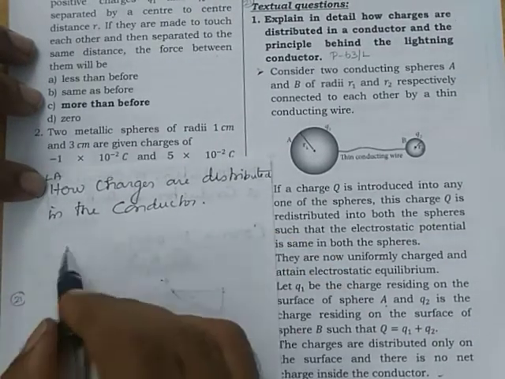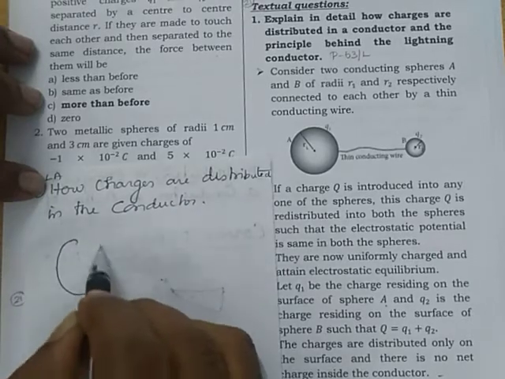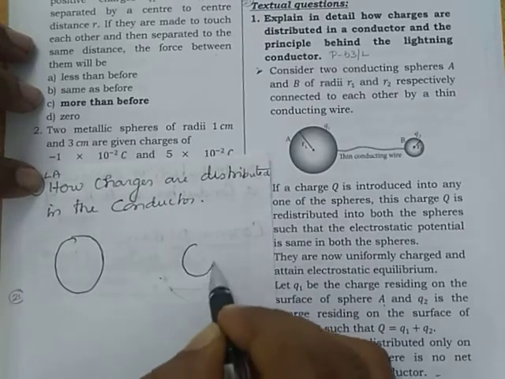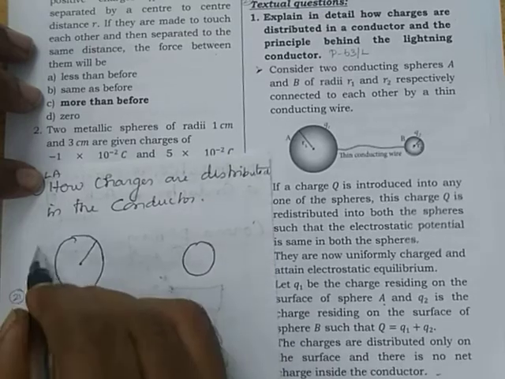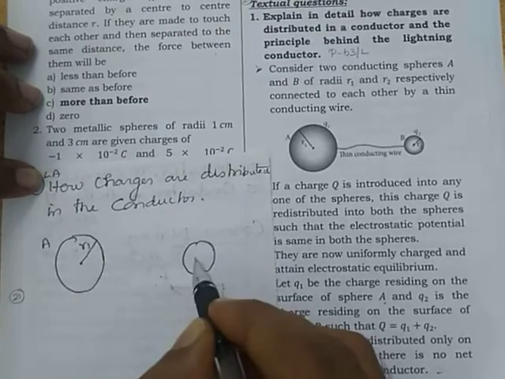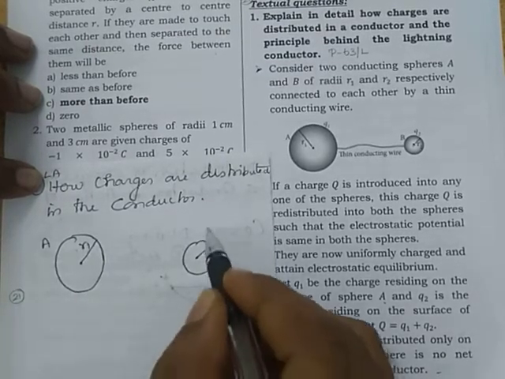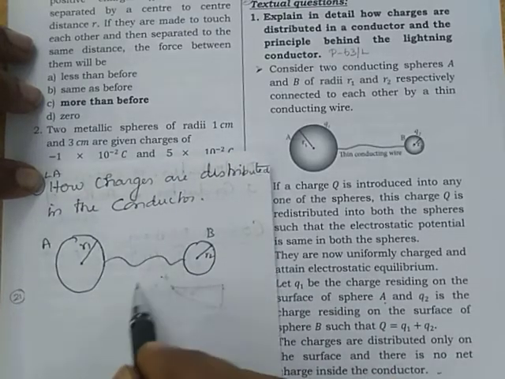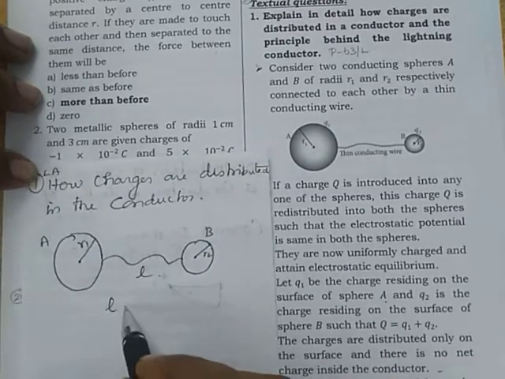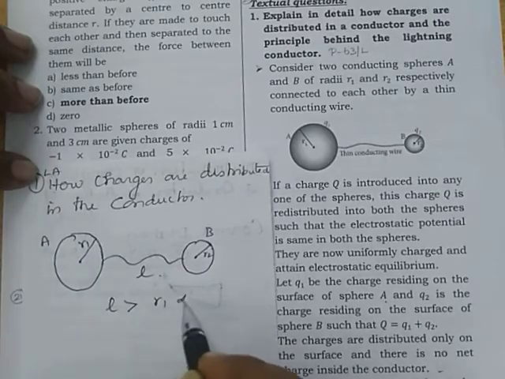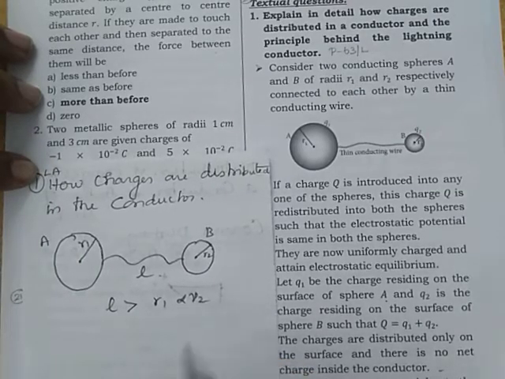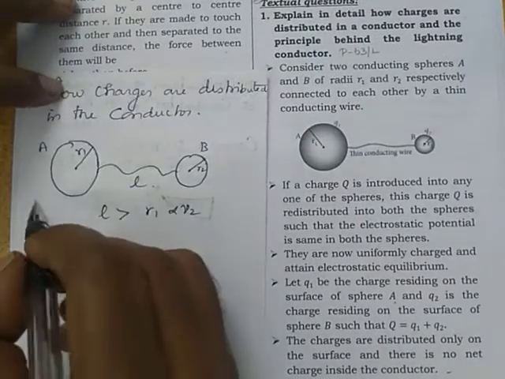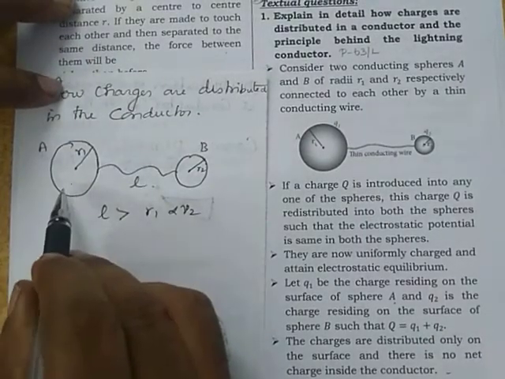For that, we are considering two spheres. This is sphere A having the radius R1, this is sphere B having the radius R2. These two spheres are connected by a wire. The length of the wire is always greater than R1 and R2. Then I am introducing the charge Q in any of the spheres.